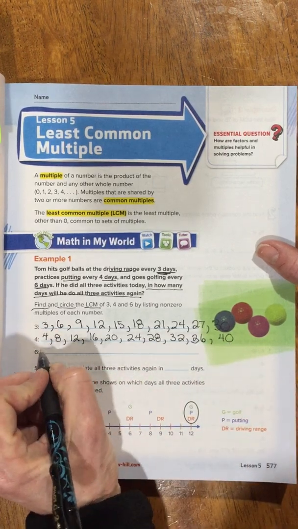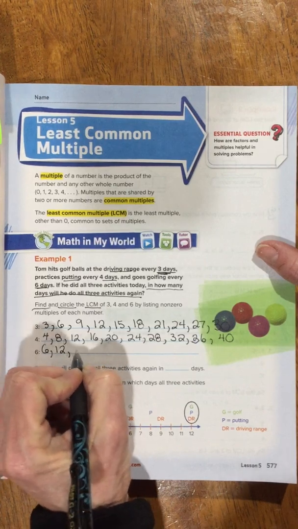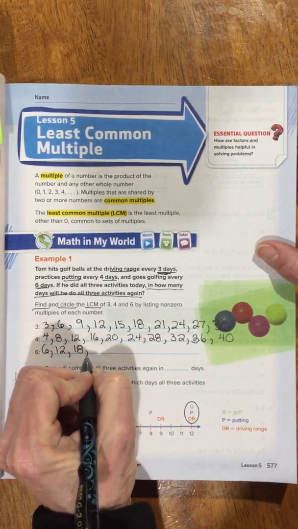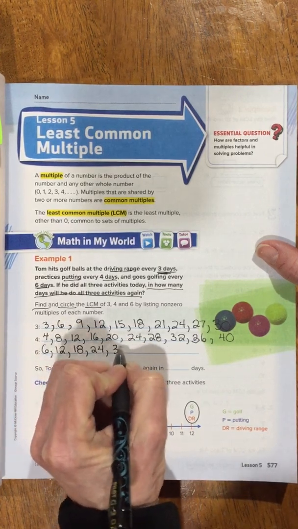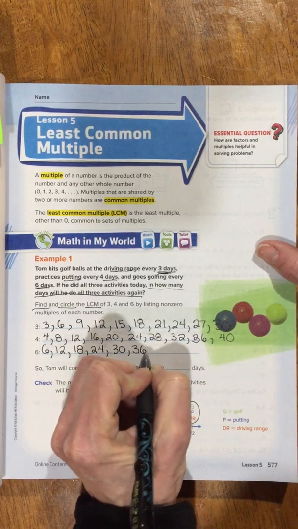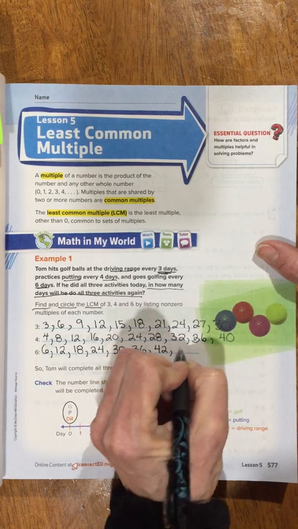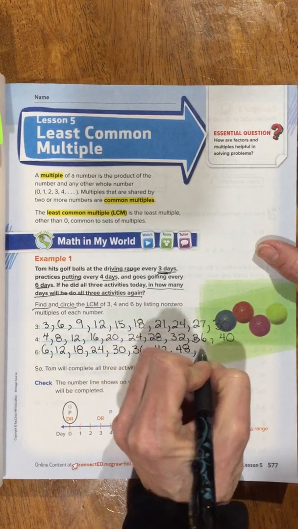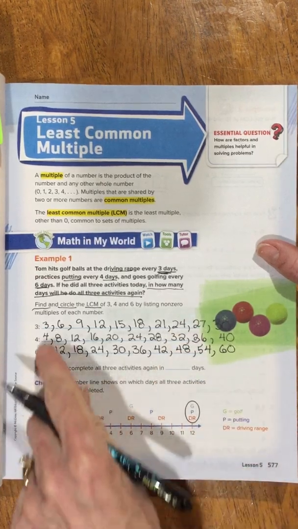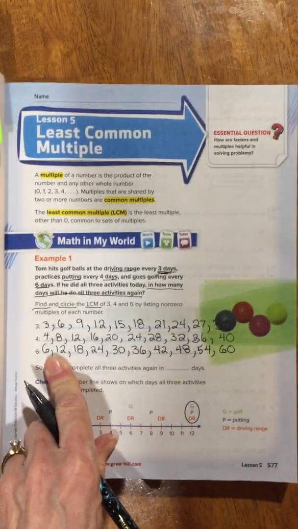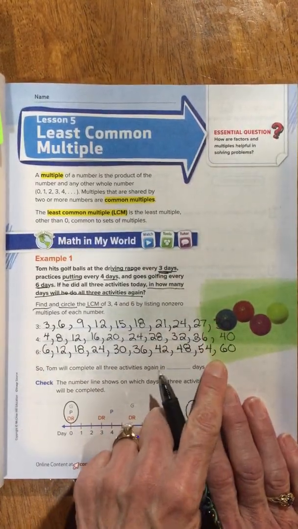Let's list the 6s. 6 times 1 is 6, 12, 18, 24, 30, 36, 42, 48, 54, and 60. Okay, I listed all the multiples. I probably wouldn't even have to go quite that far, but we've got them all listed up to 10 times that number.